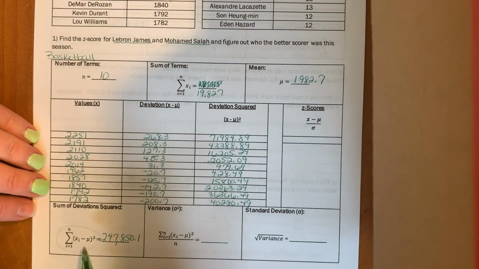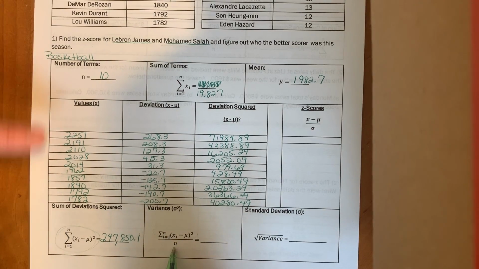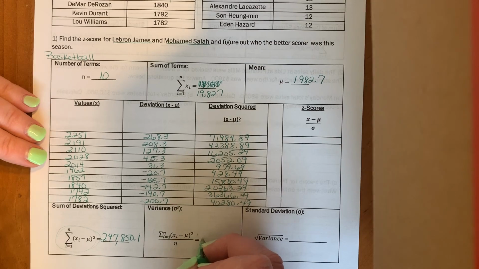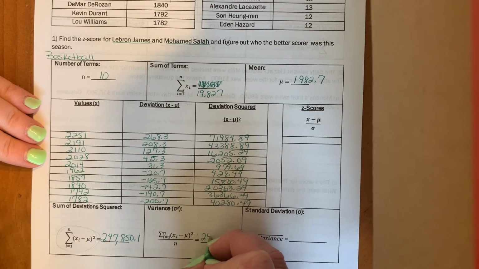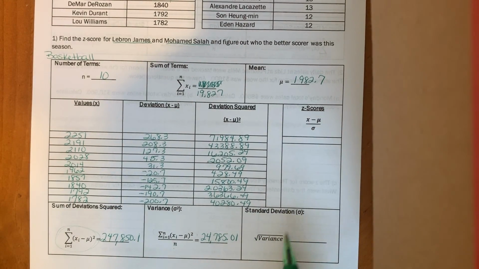247,850.1. So after you have that number, you're going to take that number and divide it by how many there were. So in this case, there were 10. So we're going to divide it by 10. So we're going to get 24,785.01. To get the standard deviation, then you take the square root of this number.